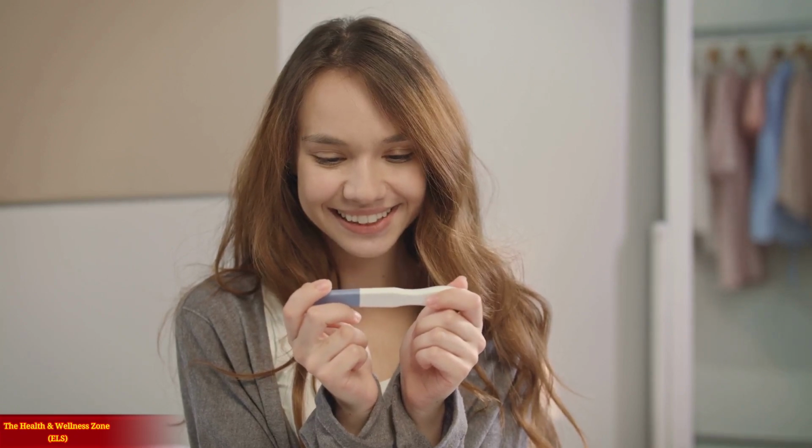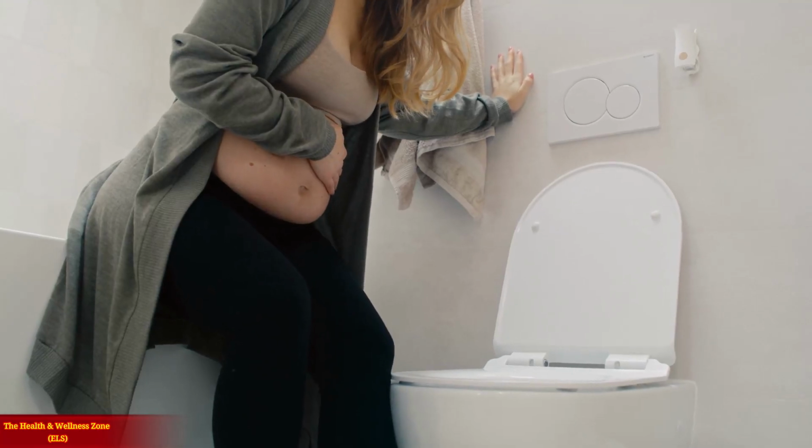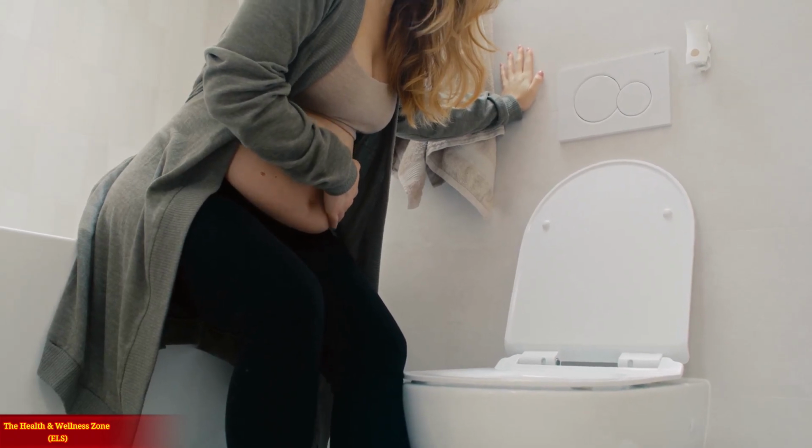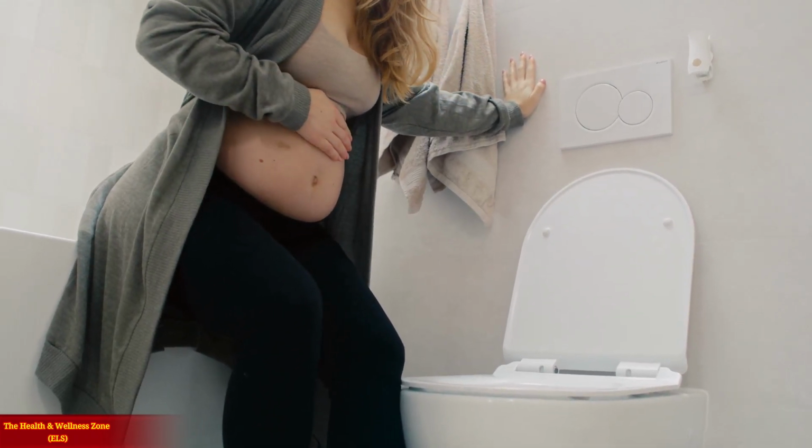In the early stages, a molar pregnancy can seem just like a normal pregnancy. You might notice the usual early signs, such as a missed period, a positive pregnancy test, and even some of the typical symptoms like mild nausea or breast tenderness. Many women feel excited and hopeful during this time, unaware that anything unusual is happening.